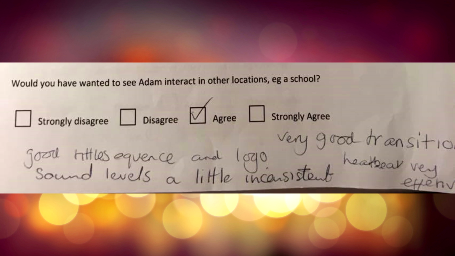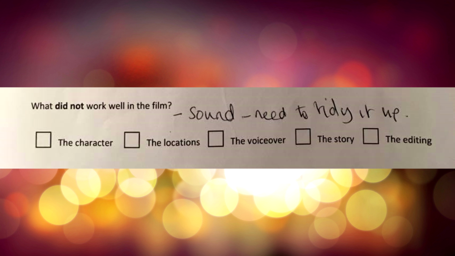However, probably the greatest criticism we received was on sound. Some of our sound peaked too loud, which meant that it was incredibly sharp on the loudspeakers, and we need to sort out the levels. That's something we'll do based on the feedback we've received. We'll have to change the levels to make it better.